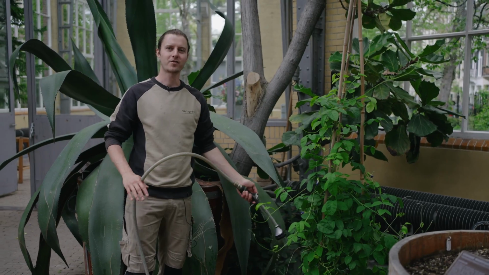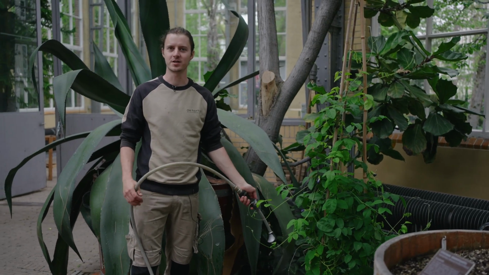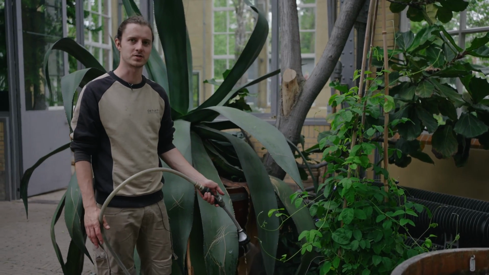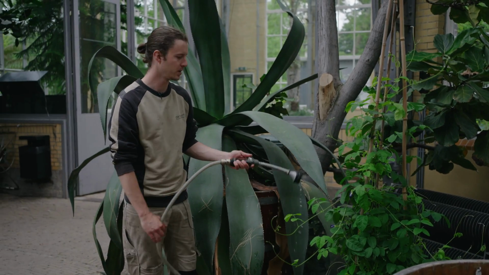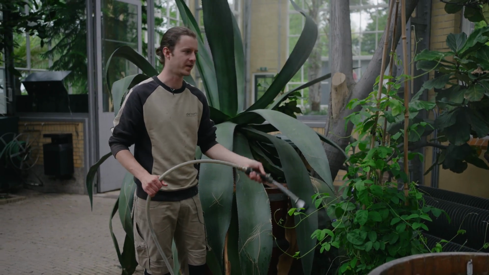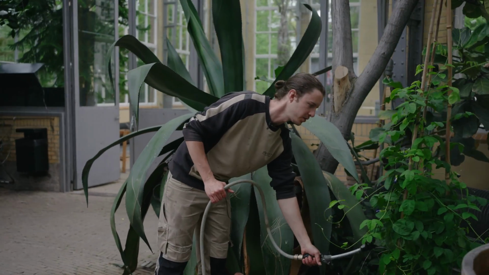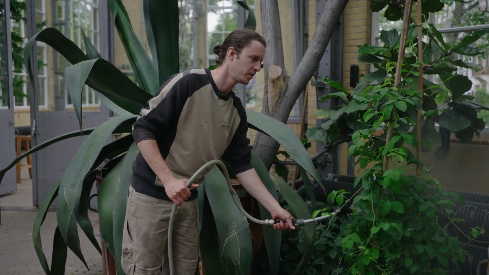So at home, you might not have a hose pipe, and you might not have an entire tree that you need to spray off. So with smaller plants, it's good to use a misting bottle and to spray the plant off like that. It's important to get the plant underneath sprayed off as hard as the plant can manage.